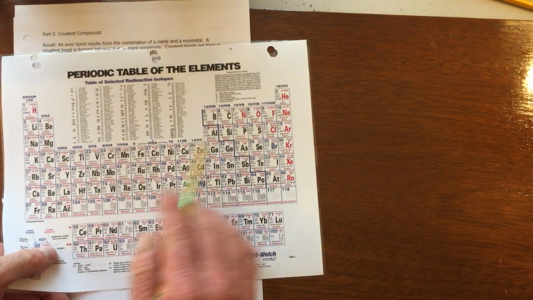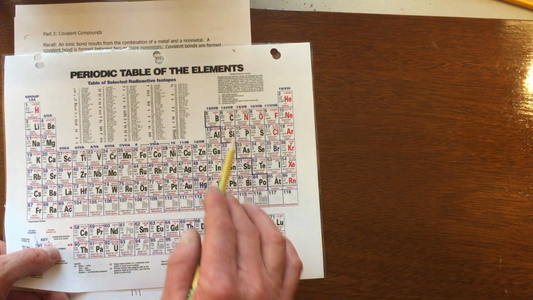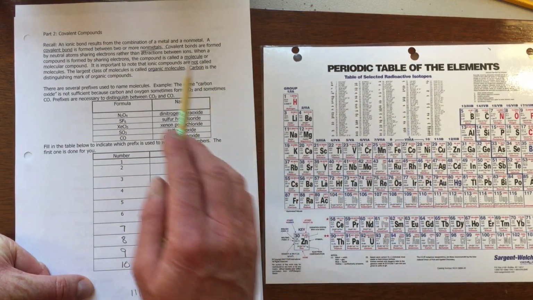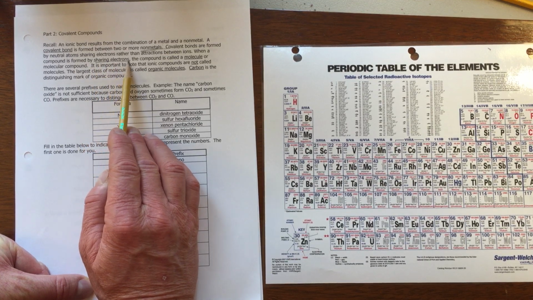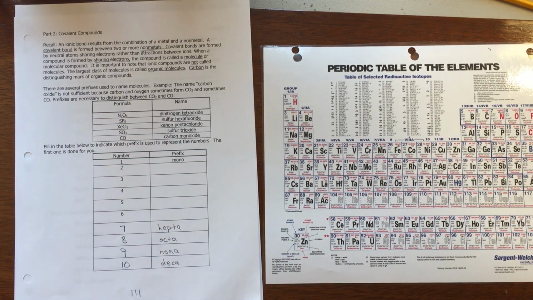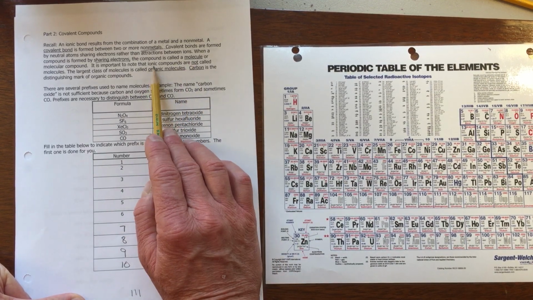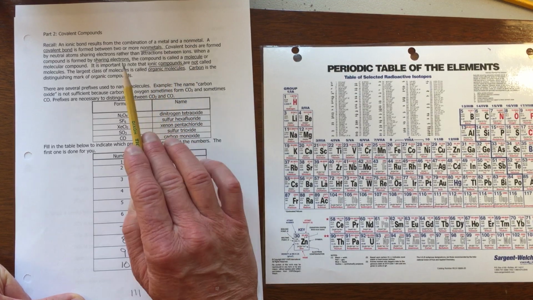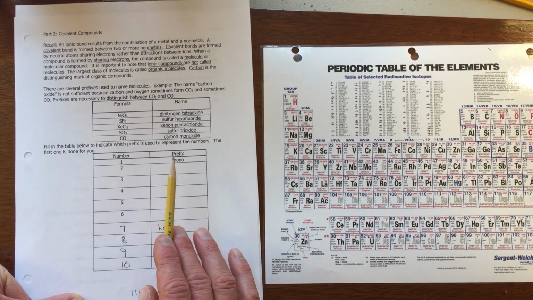Nonmetals, remember, are those elements on the right-hand side of the periodic table. So these, when they come together, can make molecules. So a molecule is what happens when you have those shared electrons like we drew in the Lewis dot structures. And when those come together, it's called a molecule. Ionic compounds are simply called compounds, not molecules. But anyway, we're moving on to molecules now.